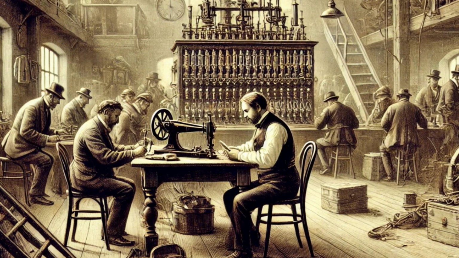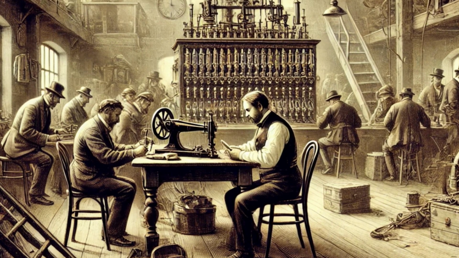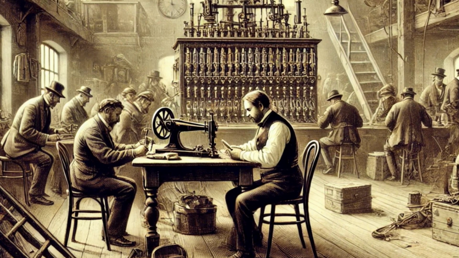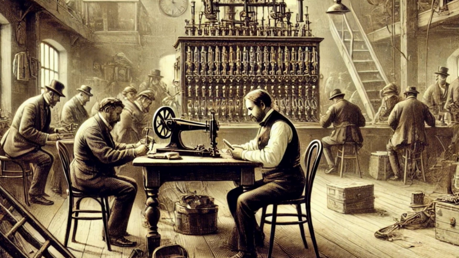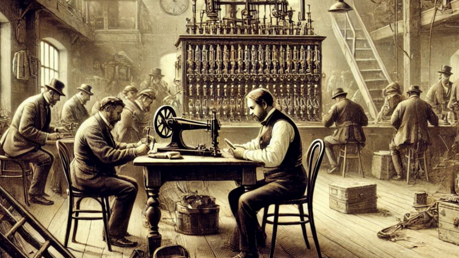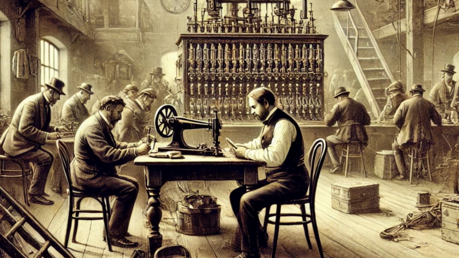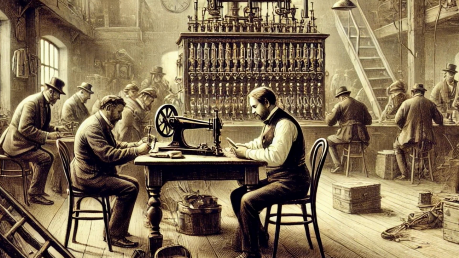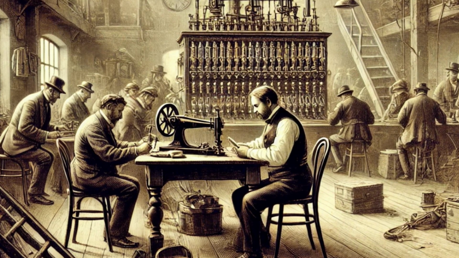Urbanization and social change. The shift from rural to urban living was one of the most significant social changes of the Industrial Revolution. As factories and industries grew, people moved to cities in search of work. This urbanization led to the rapid growth of cities, often outpacing the development of infrastructure and housing.